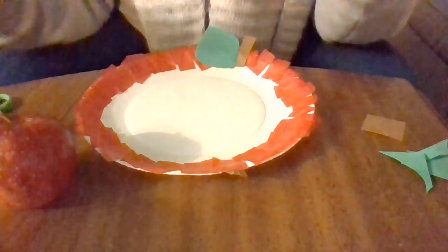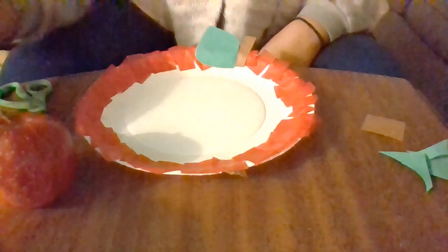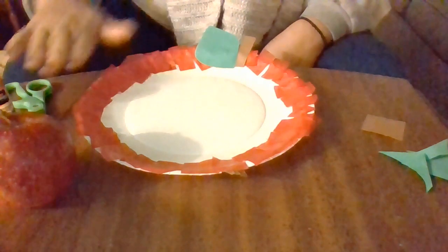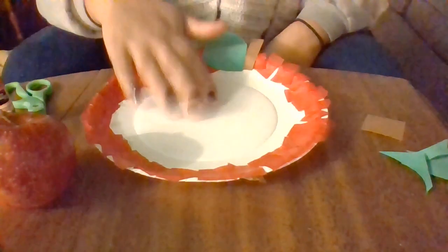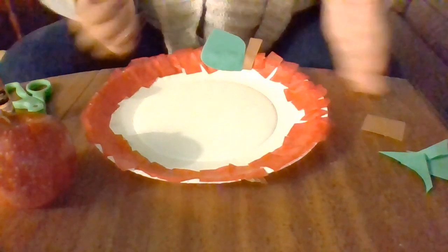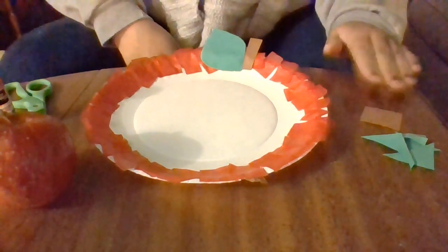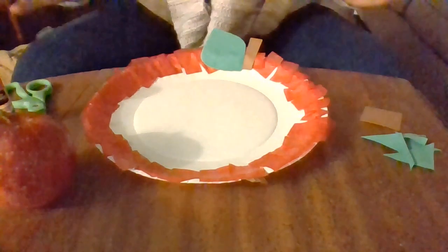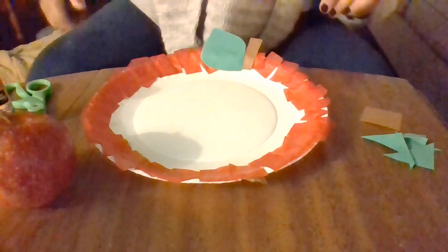Before I change my angle, I want you to notice that my scissors and glue are on this side with my apple. My work is in the middle of my workspace, and my scrap paper is over here. It's important to keep your work organized so you don't lose any of your pieces. Okay, let's see what we've done so far, friends.